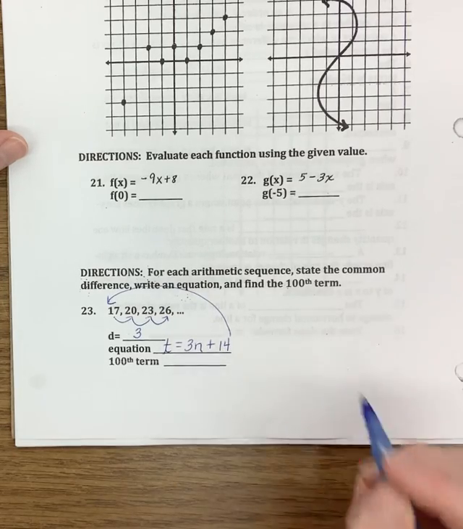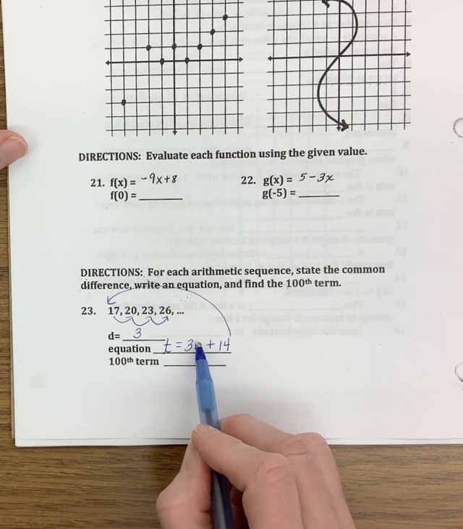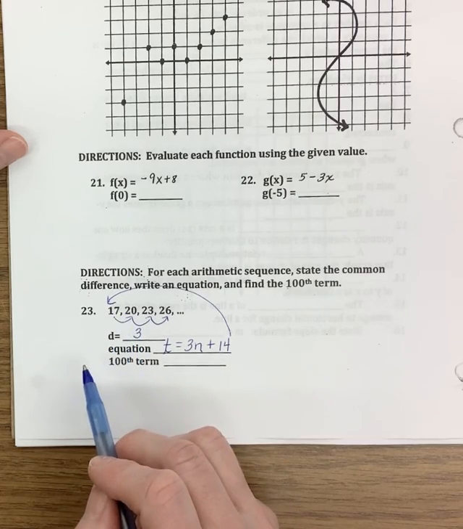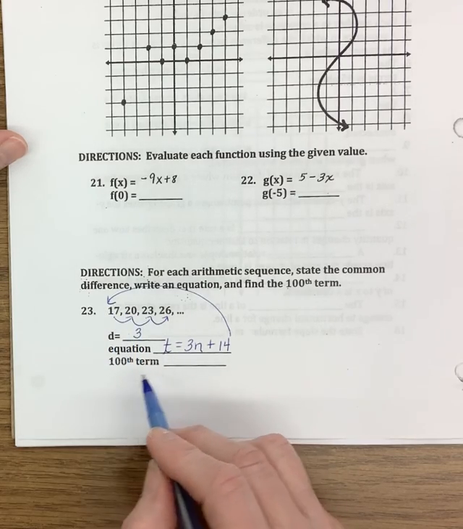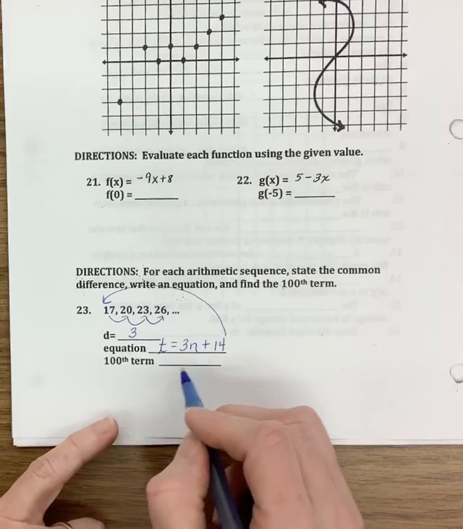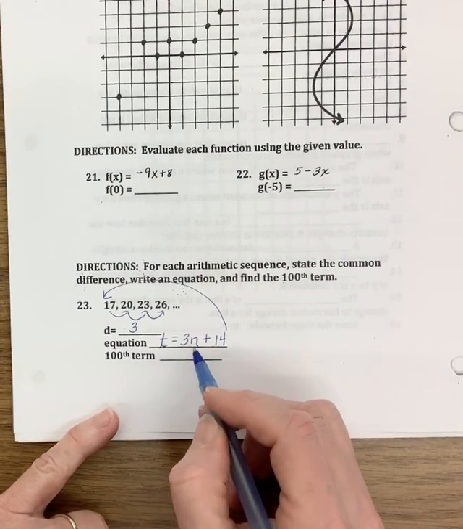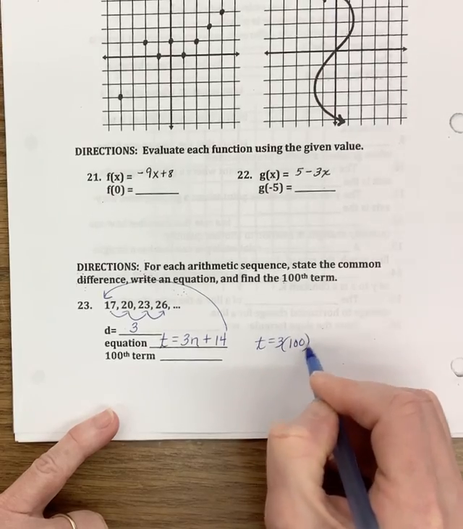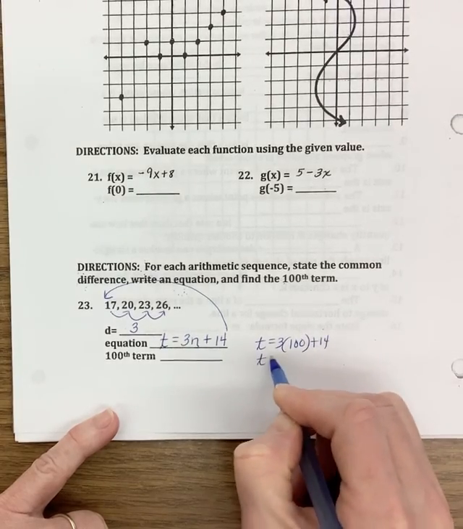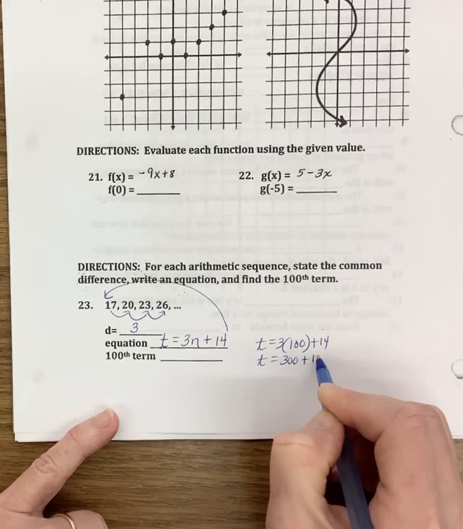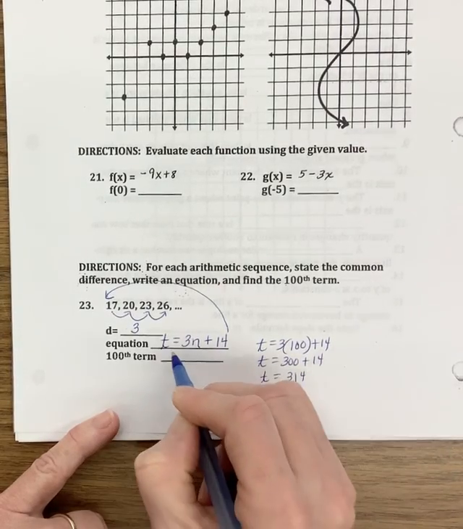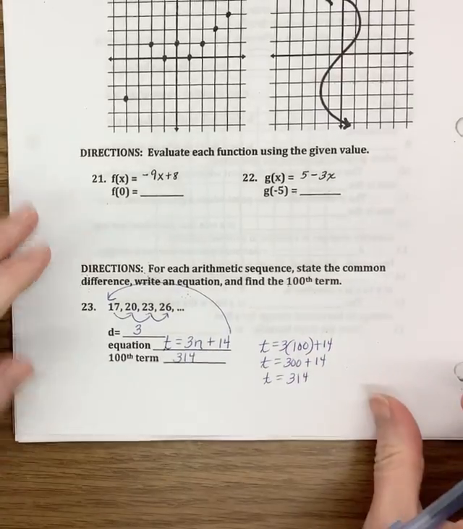You can check to make sure the equation is correct. For our first term, where n is 1, 3 times 1 is 3, plus 14 is 17. In fact, our first term is 17. To find the 100th term, let's plug 100 in the place of n. So we get t equals 3 times 100 plus 14. T equals 300 plus 14, or 314. And that would be our 100th term.